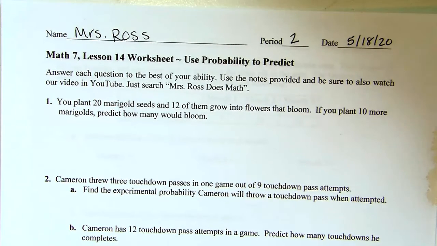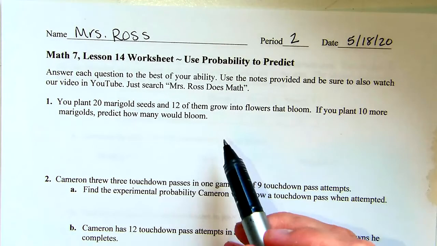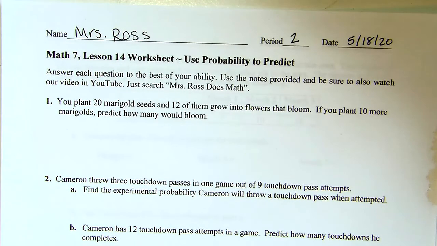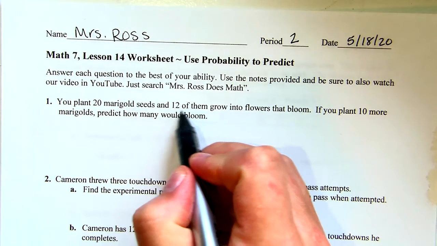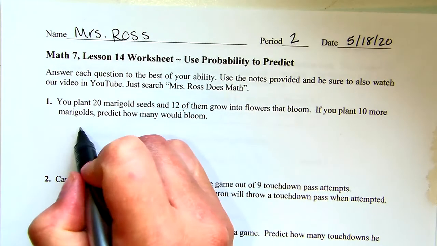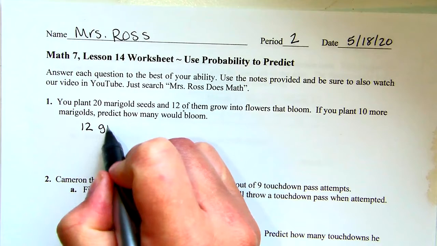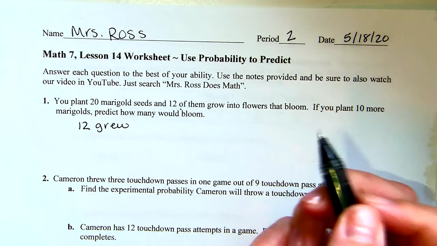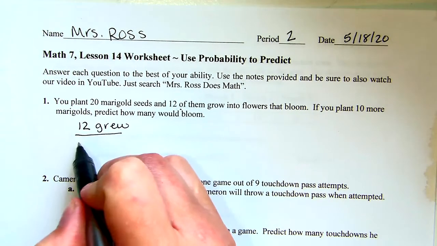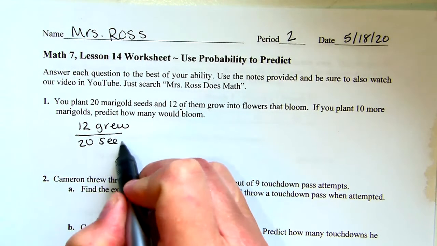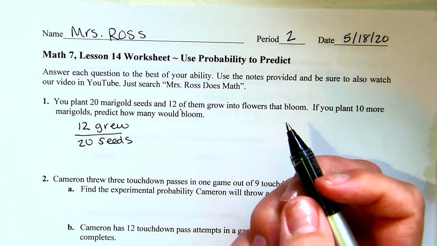So, once again, when we're working with experimental probability, we talk about what does actually happen. So, 12 of our marigolds actually grew. So, I'm going to put my 12 grew on top. Okay? Now below that, I have my 20 seeds. These are the number of attempts that we had.